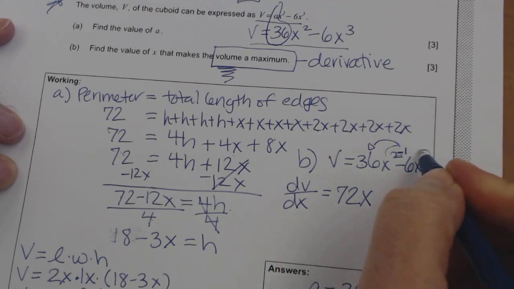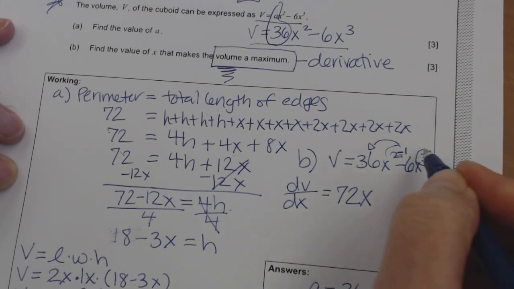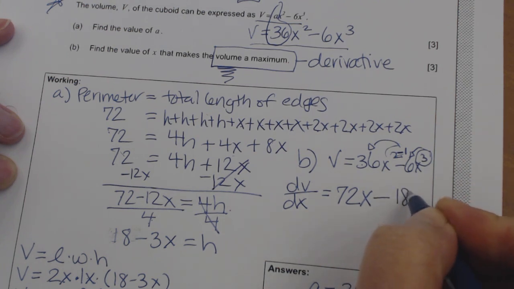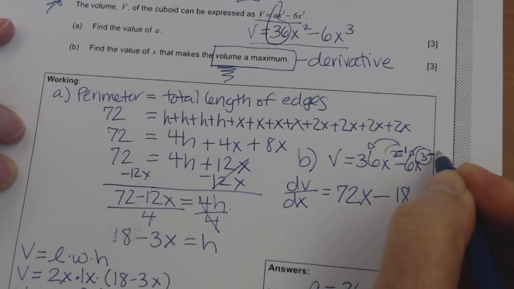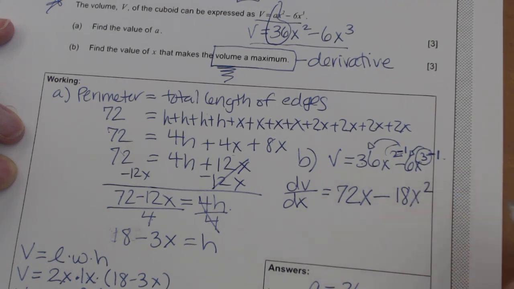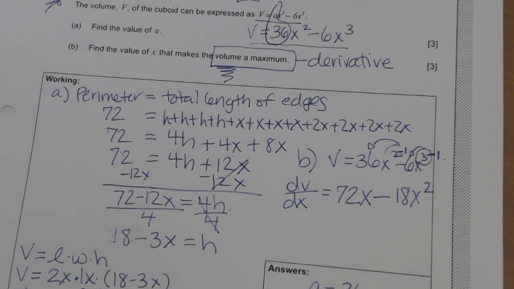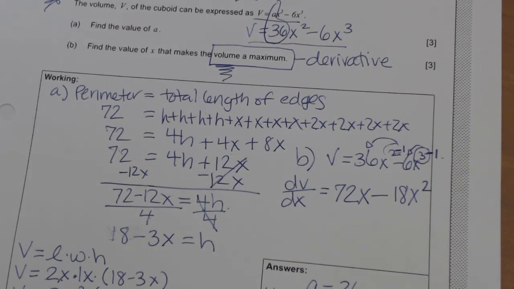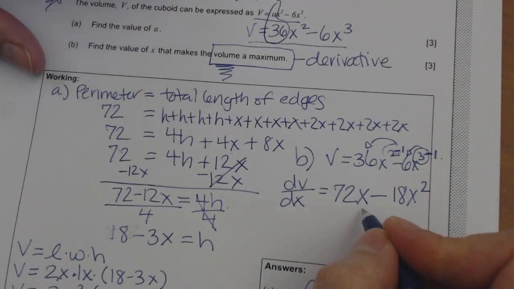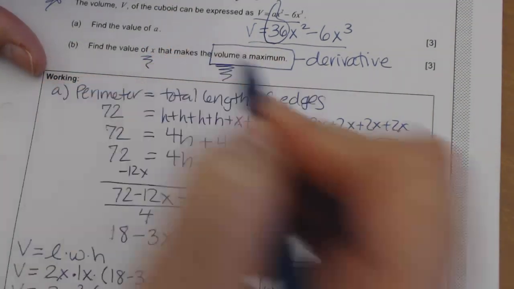Okay, let's do the same thing here. Take the exponent 3, multiply it by the coefficient in front, negative 6. I'm at negative 18. Now it lost 1 because you used it, so 3 minus 1 is 2. Negative 18x squared. Now that I took the derivative, I can set this equal to 0 because I need to find what the x is because it says find the value of x.